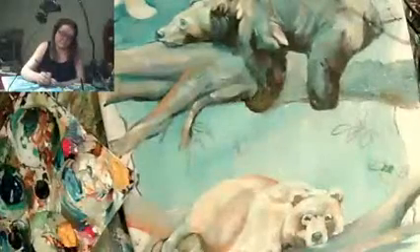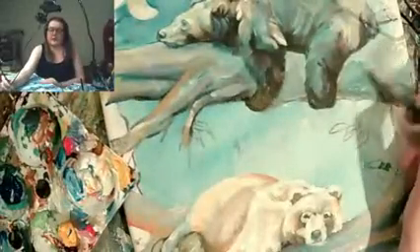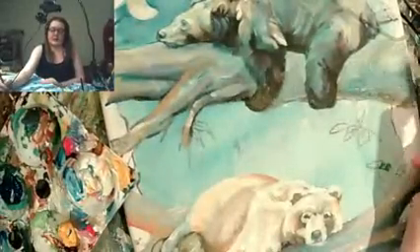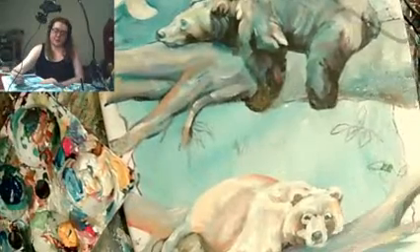Okay, just get a bit more of this branch painted in, and then we'll move on to the third bear in my little sleepy slumber bear illustration. I'm not worrying about adding too much detail onto these branches today.